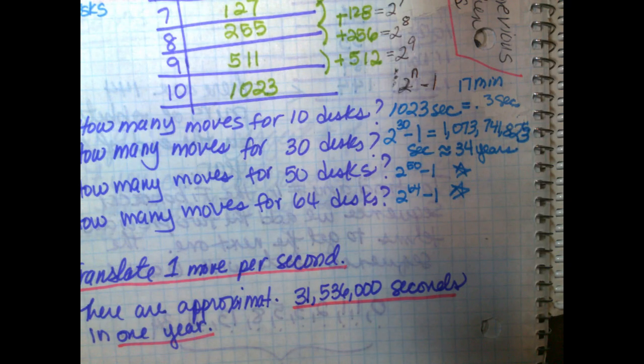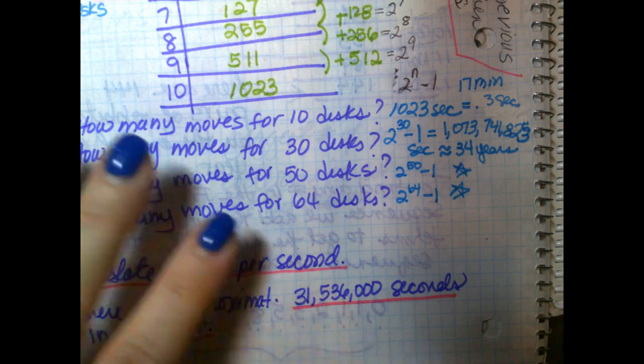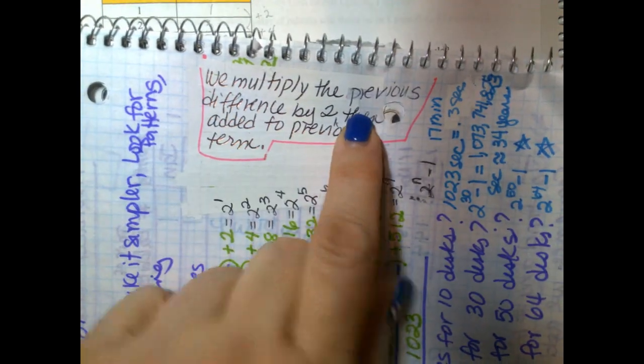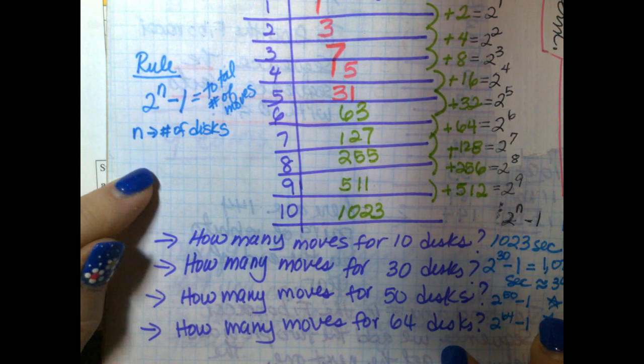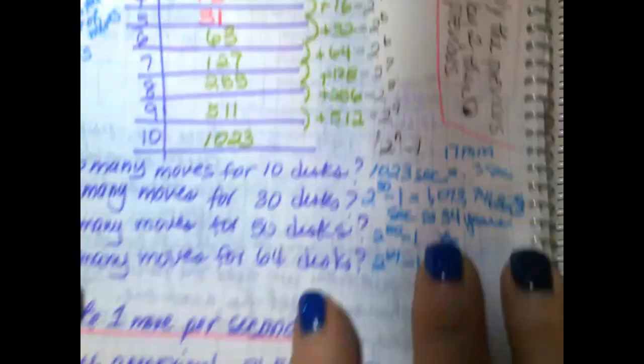Okay, so again, you have the written rule verbally right here, what you need to do to find the pattern. This is what your students would do in elementary school, what they need to describe. Students in middle school and high school can use the formula to find the number of moves.